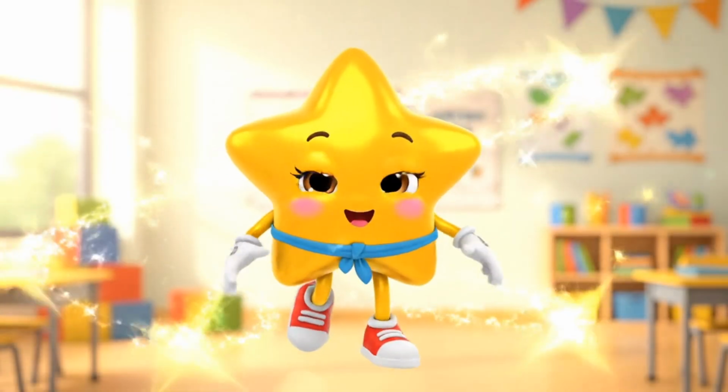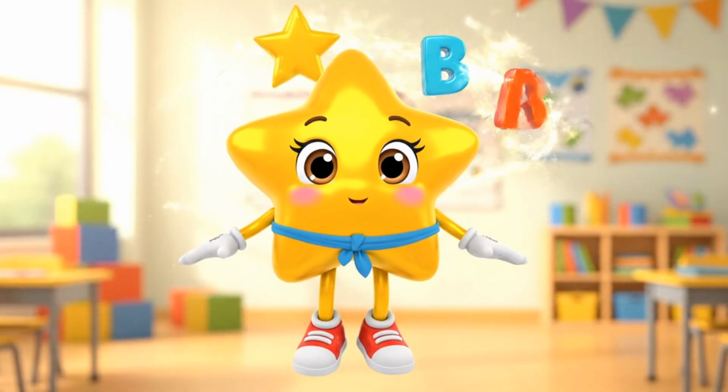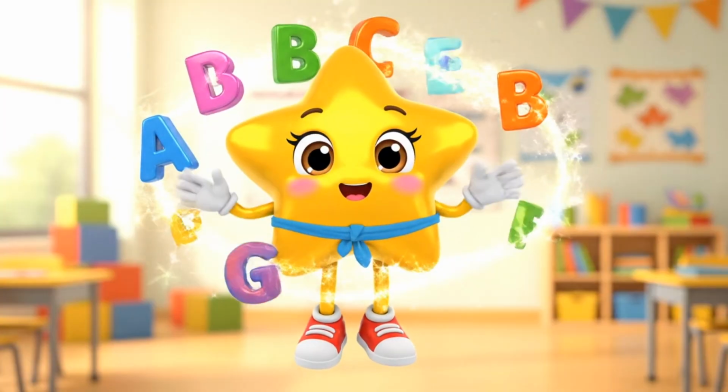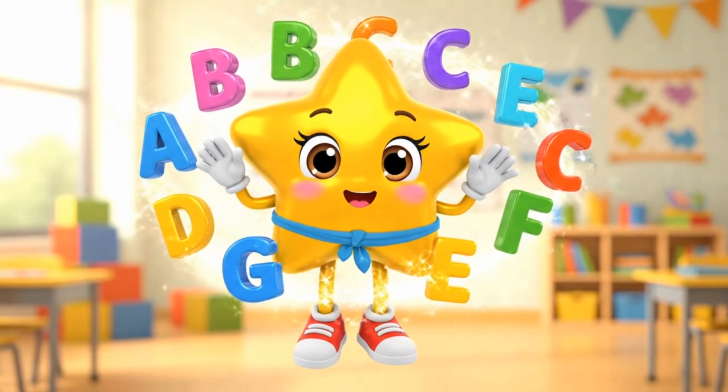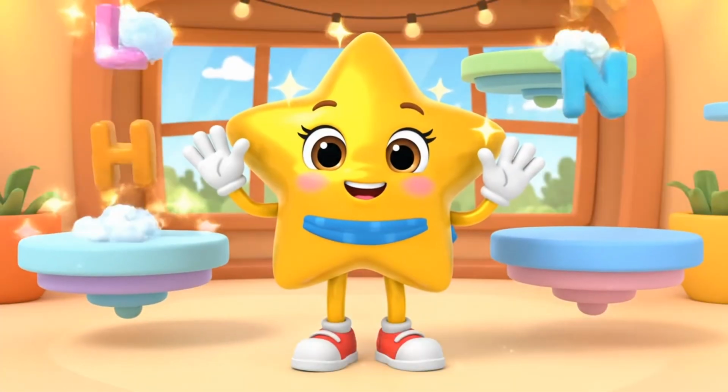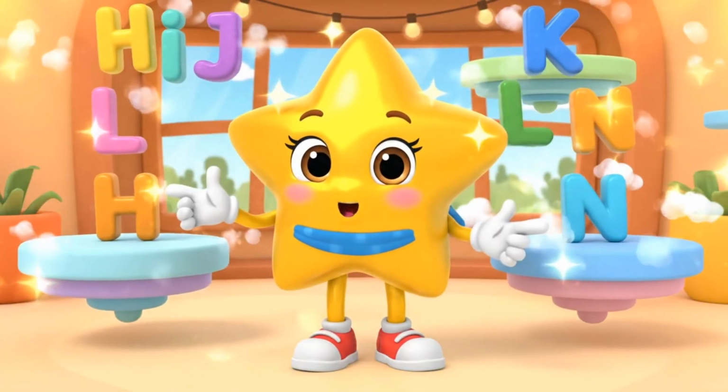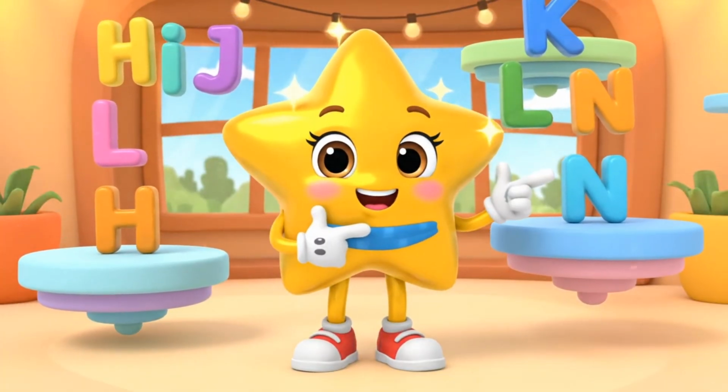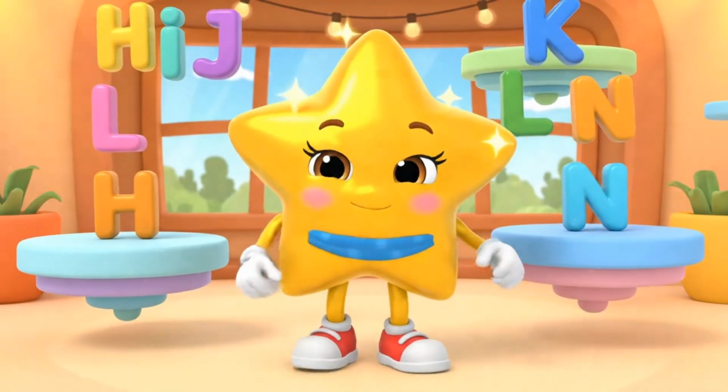Hello, friends! Are you ready to explore the magical world of letters with me? Let's learn A to Z. Look at all these colorful letters. Together, we will find out what fun words each letter makes.